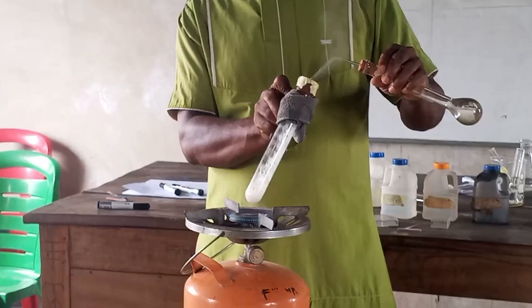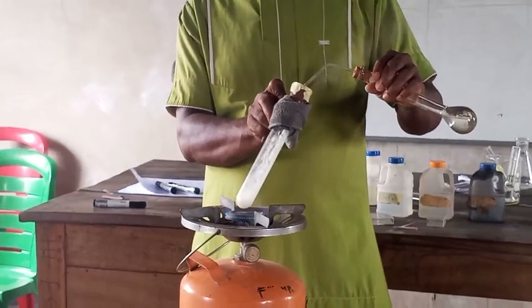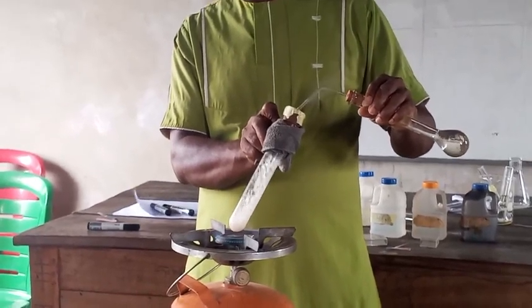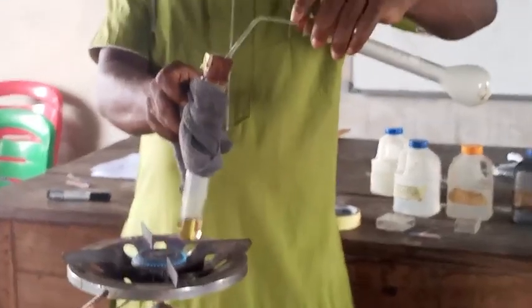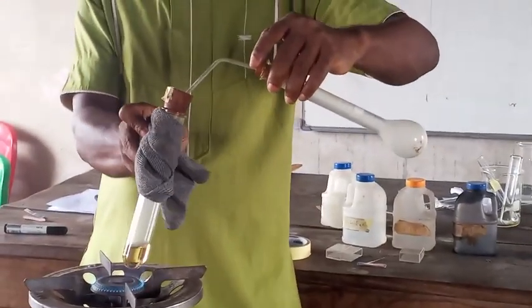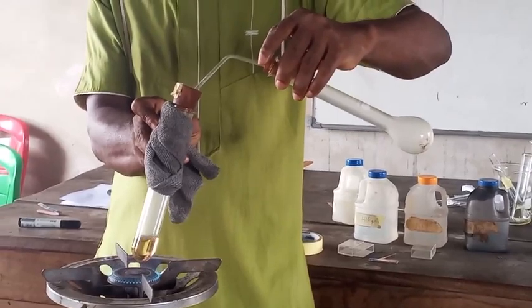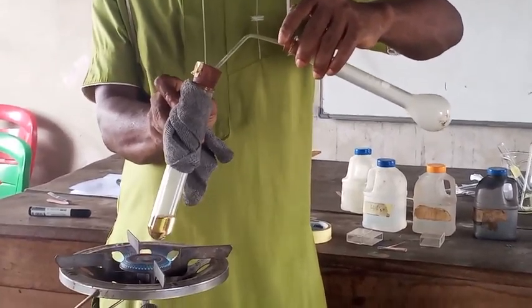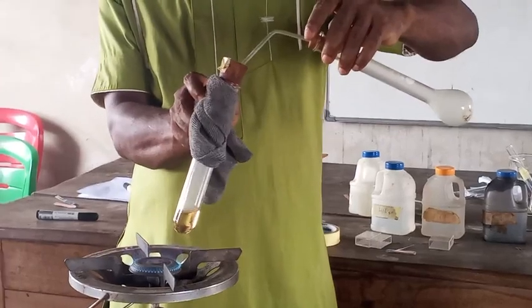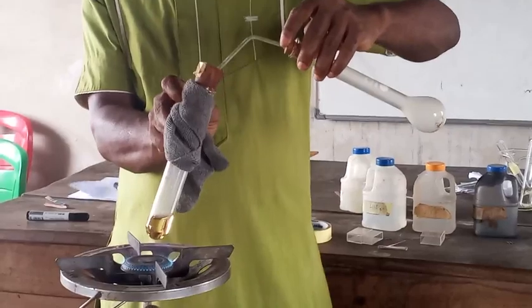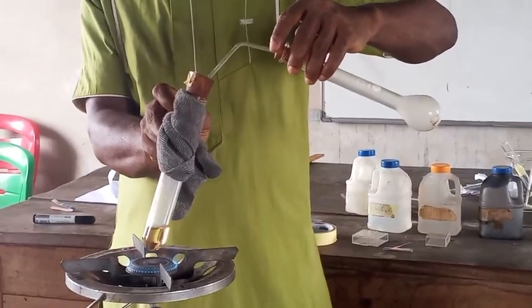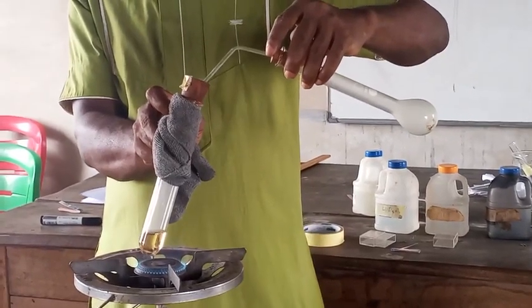And the white PPT is gradually dissolving. So you see that the lime water has turned milky in appearance, and the white PPT inside the boiling tube has dissolved completely. So we can now go and report our work.